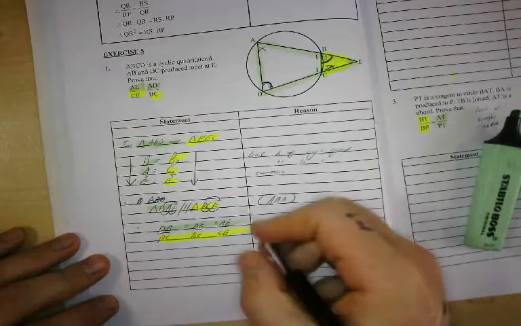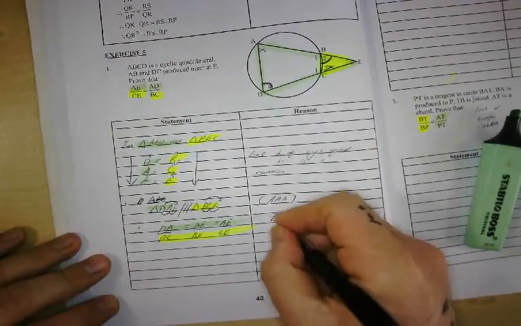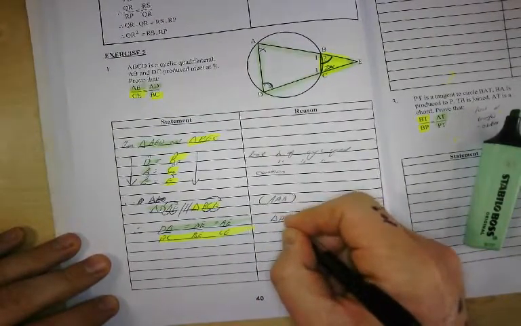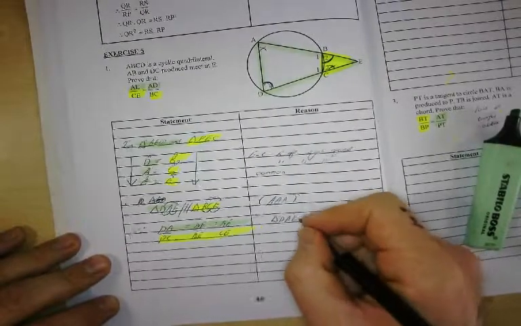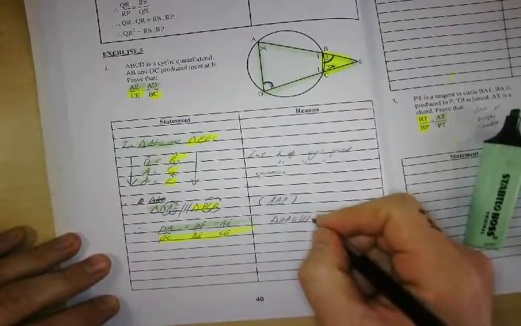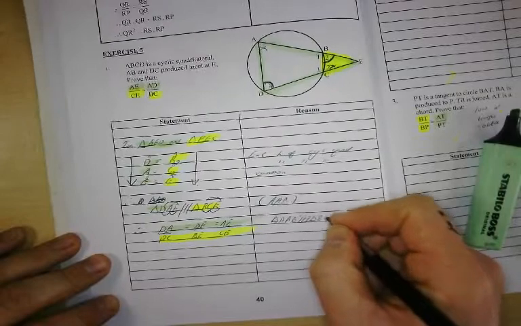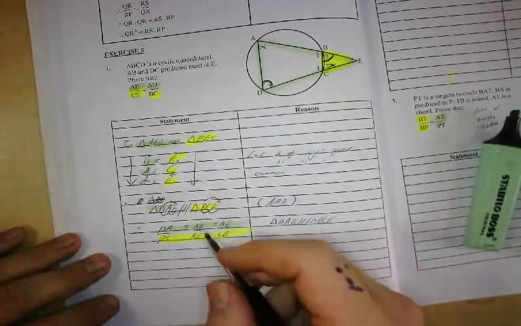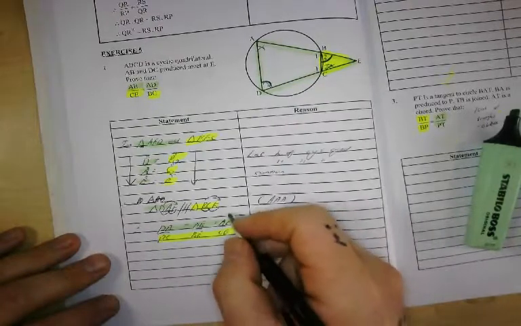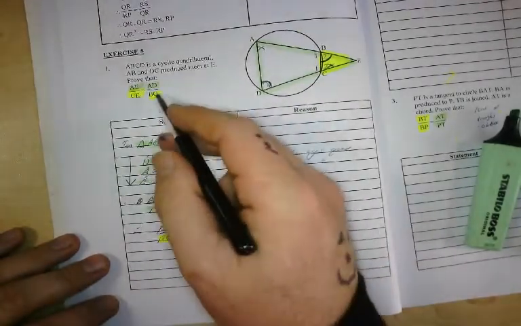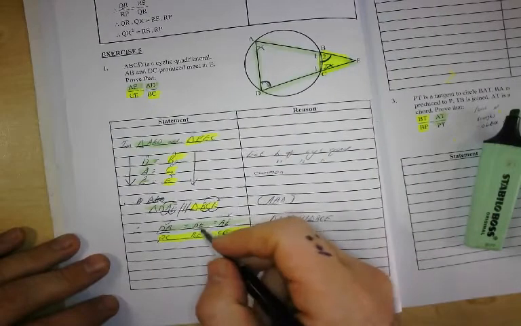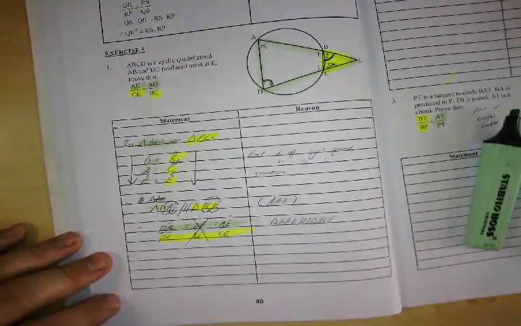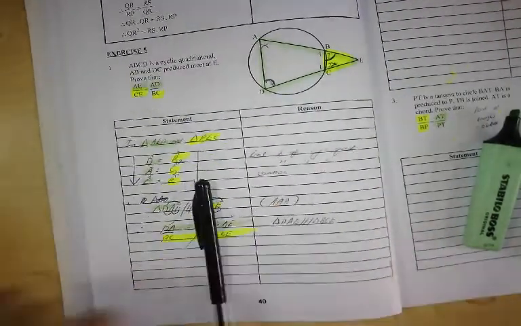And the reason is because those triangles are similar, and if triangles are similar, corresponding sides must be in proportion. So that's your reason why we can make that statement. Then just look at the question. We've got AE over CE, so we need that, and we've got AD over BC, which is that, so we don't need that one, so we can cross that out, and we are done.